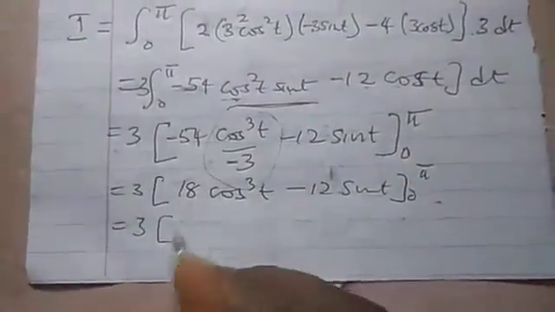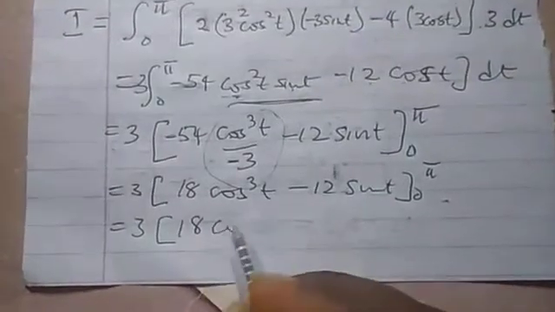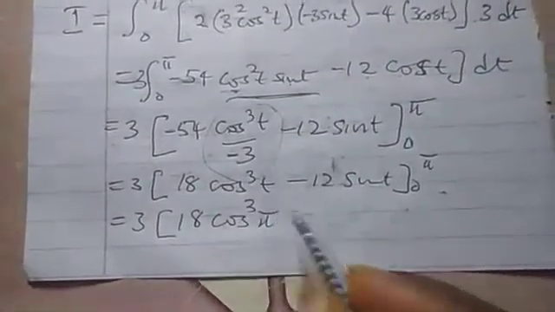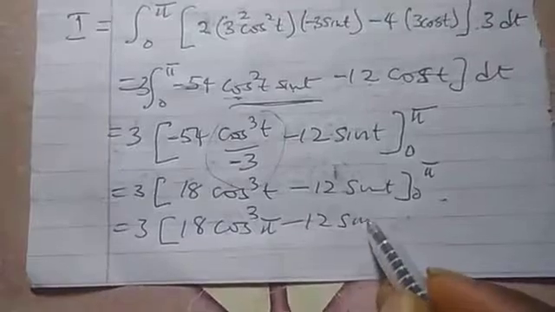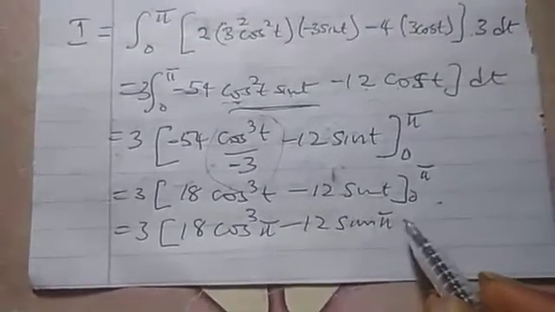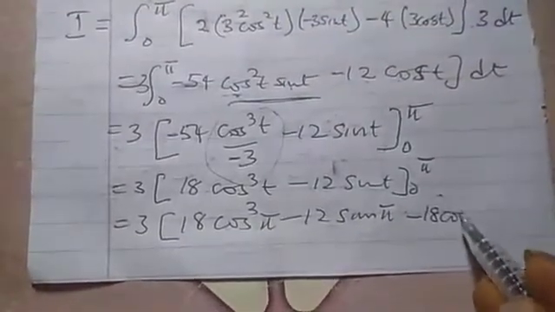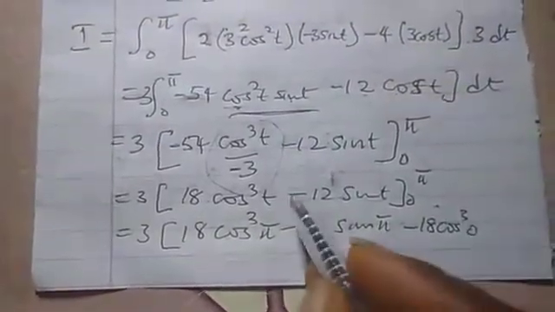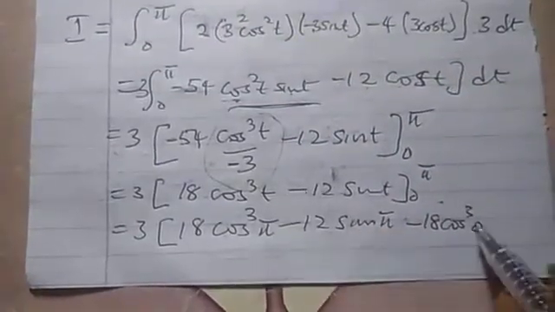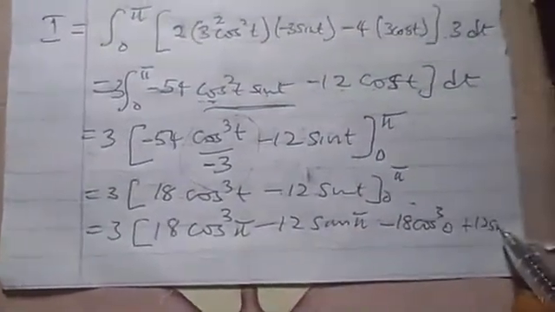This is 3 into 18 cos cubed pi minus 12 sin pi. Also minus, anywhere we see t, we put it as 0. This is minus 18 cos cubed 0. The minus will make this one plus 12 sin 0.